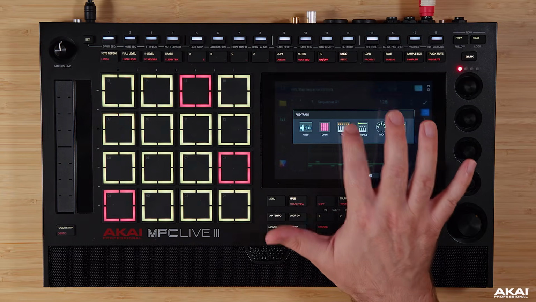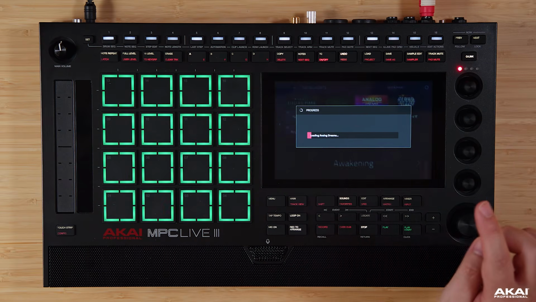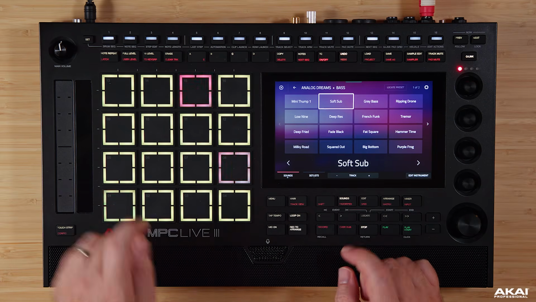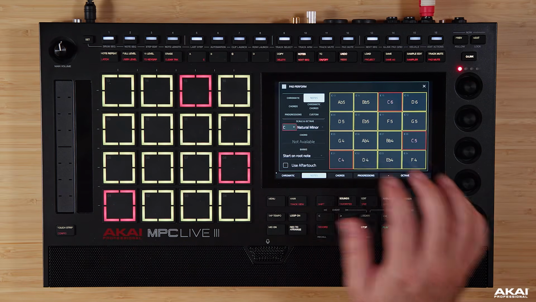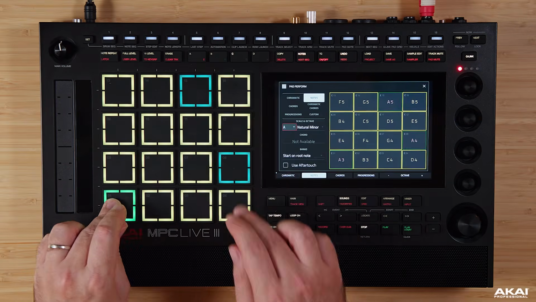So what if you want to add some melodic notes? Let's do that. Let's add a bass, all right? We'll make a new plugin track. We'll go sounds. Let's go over to Analog Dreams. Maybe choose soft sub. Before we go further, let's go into the notes right here. I'm going to put this to natural minor and drop this down to A. So it's going to be A natural minor.